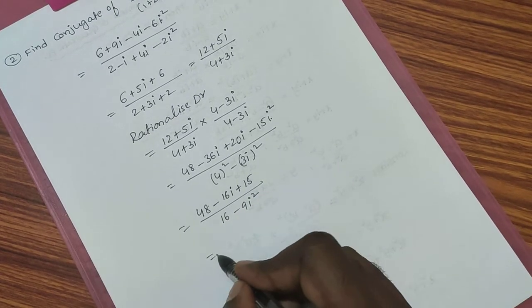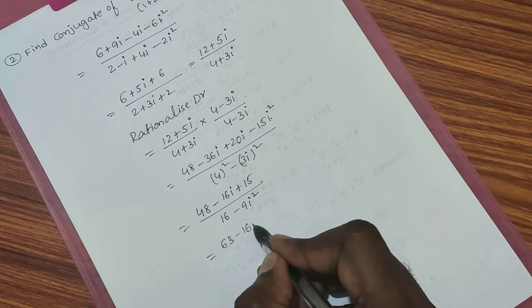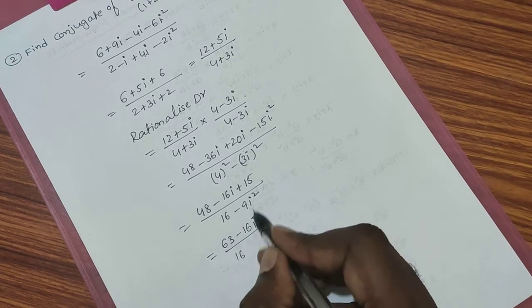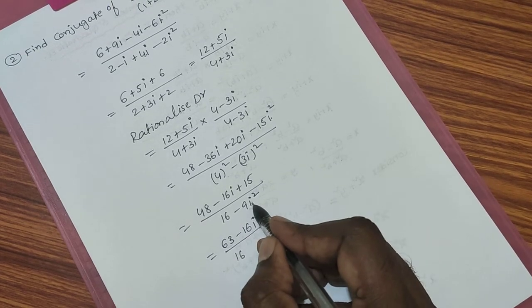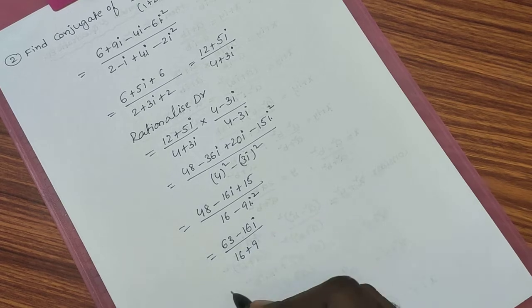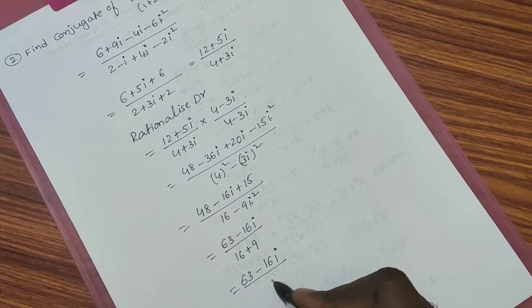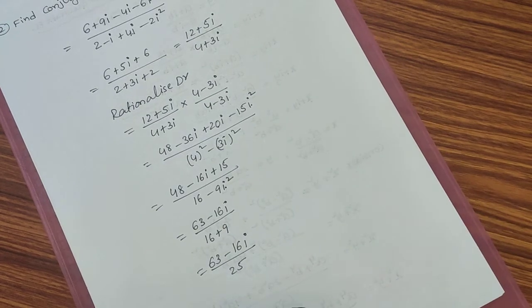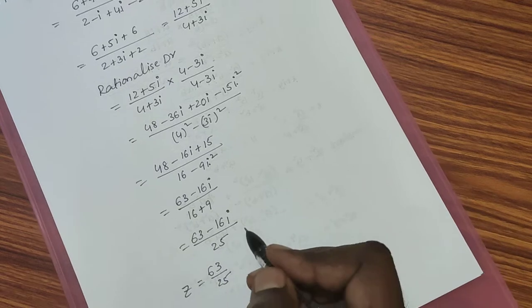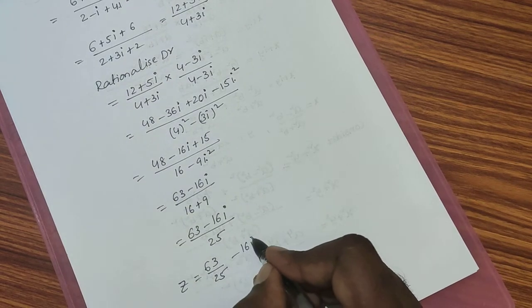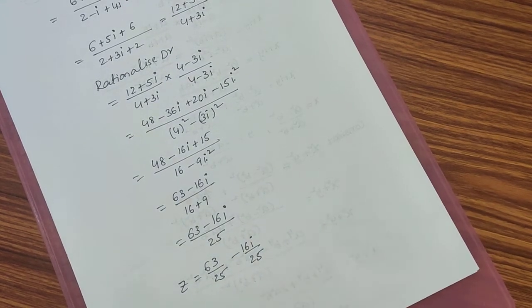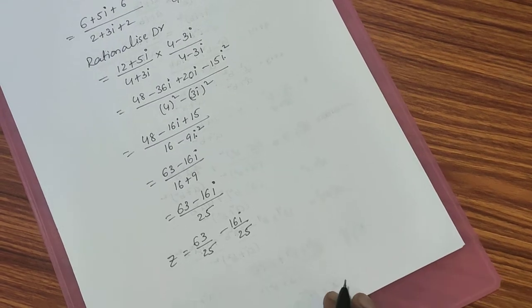48 plus 15 is 63, minus 16i by 25. This can be written as 63 by 25 minus 16i by 25. This is the simplification of the given complex number Z.